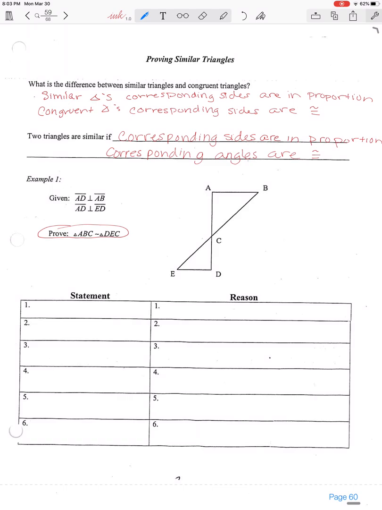We had side, side, side, side, angle, side, hypotenuse, leg. We had all different postulates that we can prove congruent triangles. The good thing about proving similar triangles is there is only one way to prove similar triangles, and that's going to be using angle.